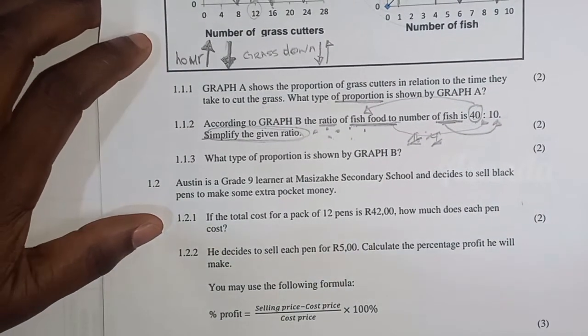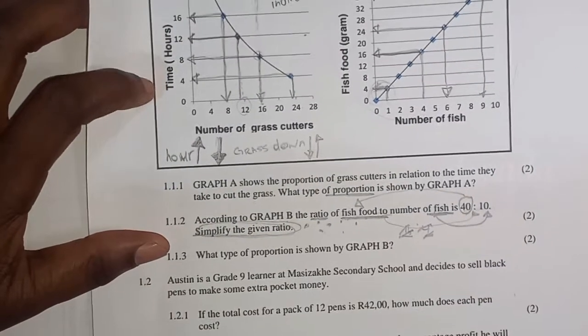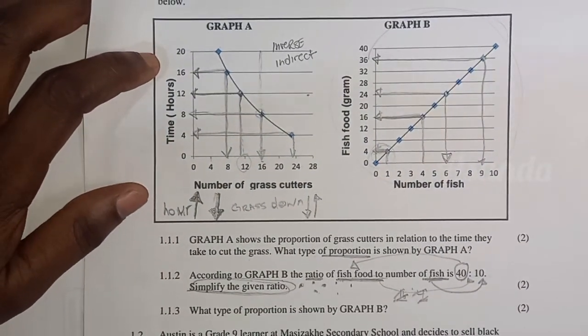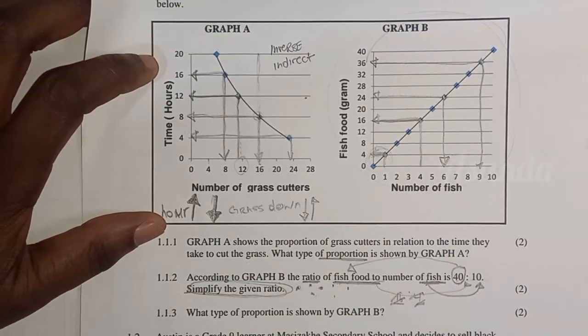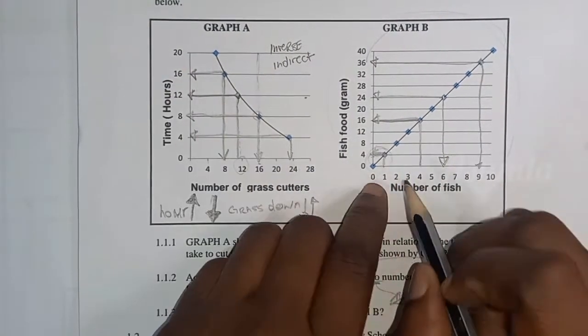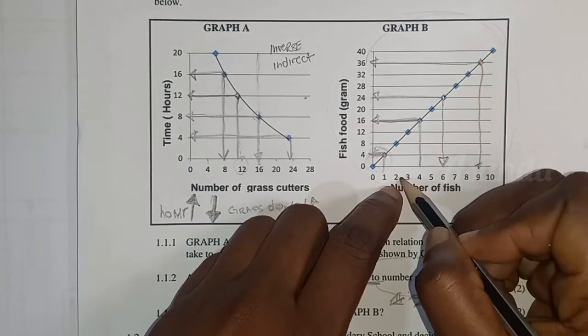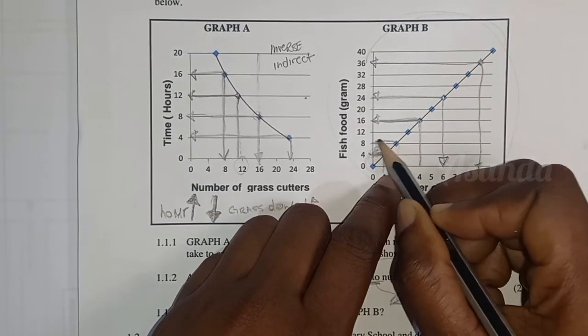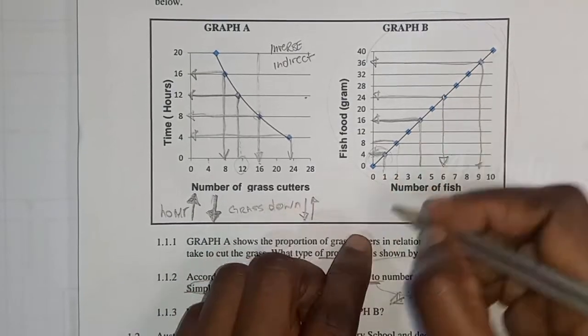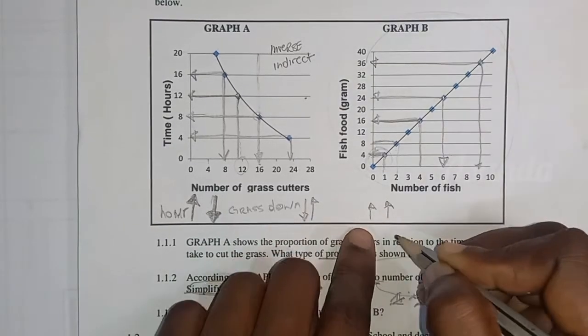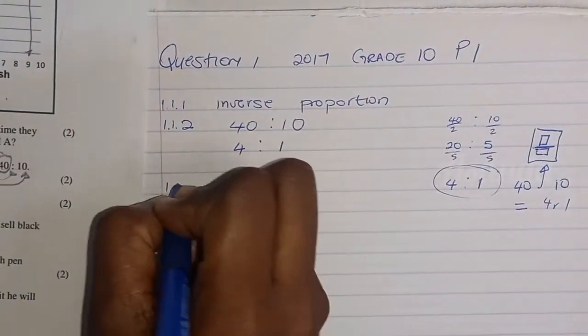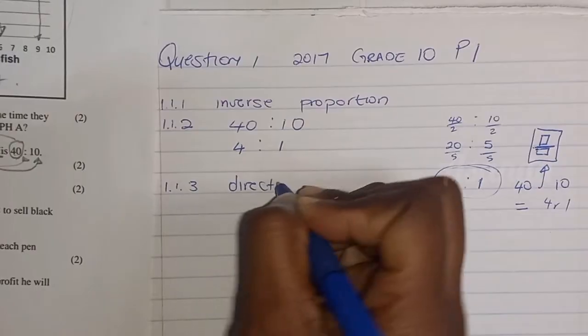Okay, so what type of proportion is shown in graph B? Let's go back to graph B. Remember, proportion depends on if they're increasing together, decreasing together, or one is increasing while the other is decreasing. Let me check. Number of fish 1 and fish food 4. Number of fish 2, my fish have increased, and my fish food 8. So my fish increased and my food increased. Well, this one then is direct. So now we have here 1.1.3 direct proportion.